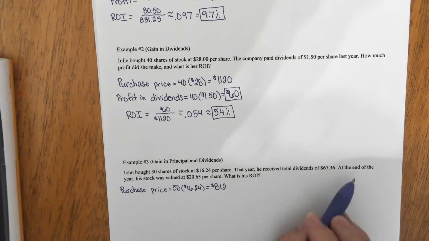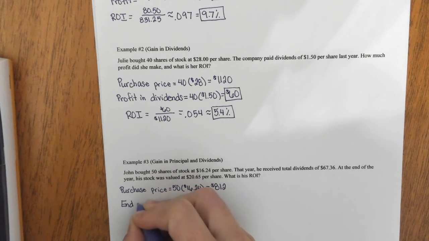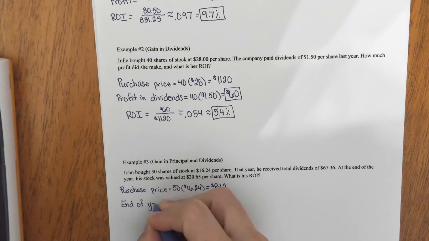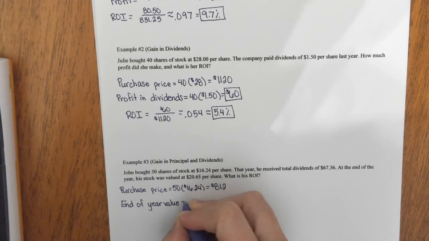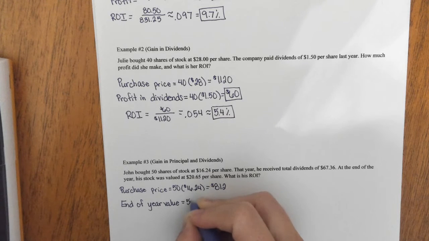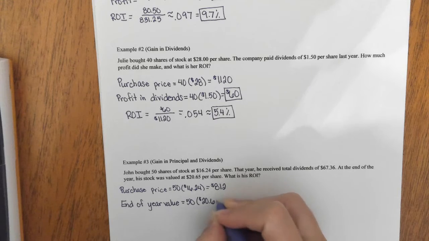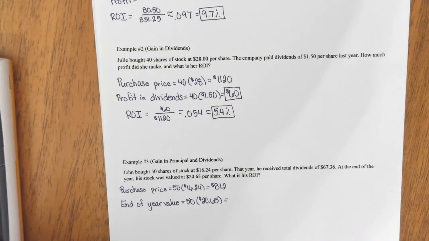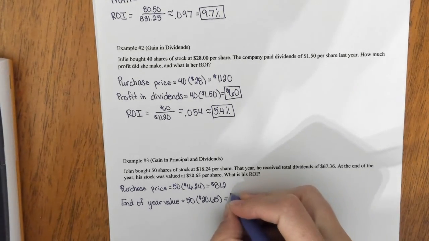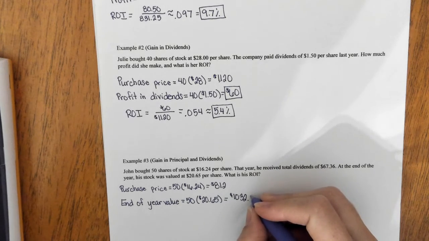The end of the year value, so this would be kind of if he sold it right now. It would be 50 times 20.65, $1,032.50.